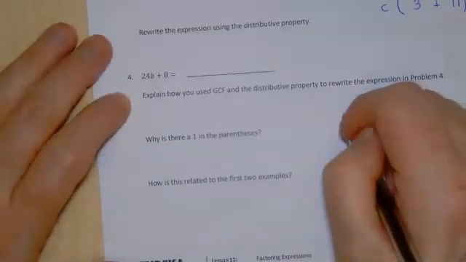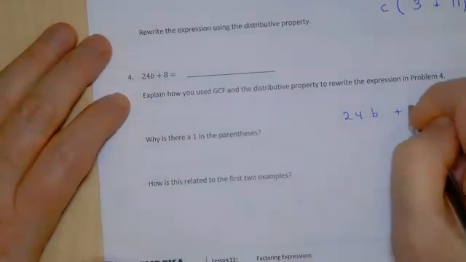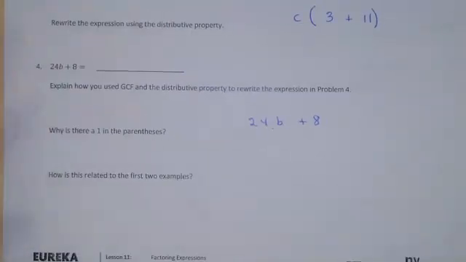Let's try this one. Do they have the same letter this time? No. So we've got to look at the numbers and ask, what can I factor out of both 8 and 24? They can both be divided by 2. Well, there's a bigger number than 2. 8.